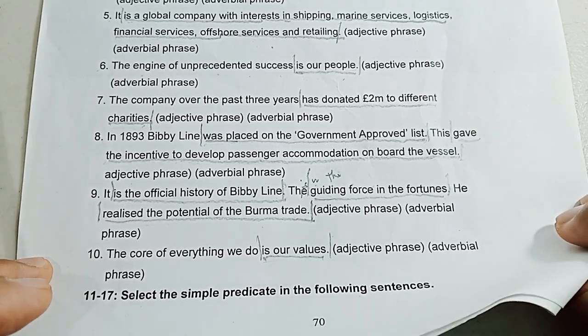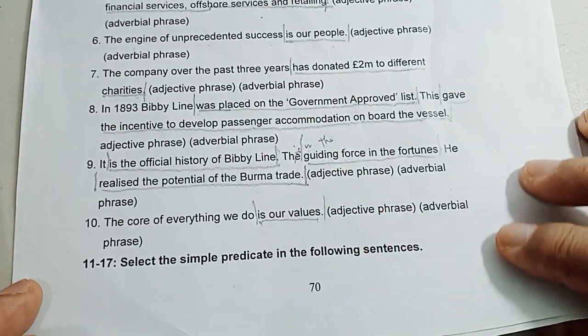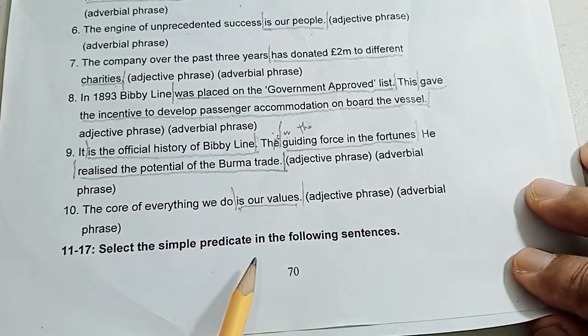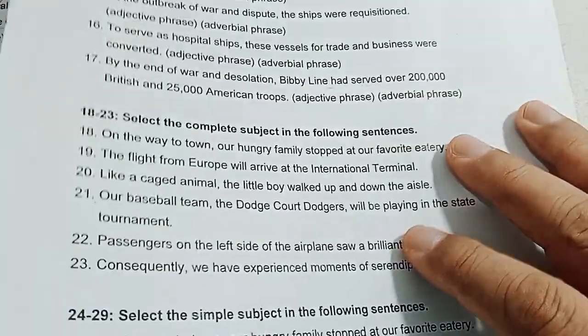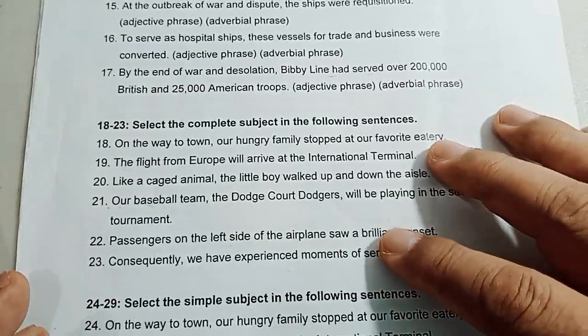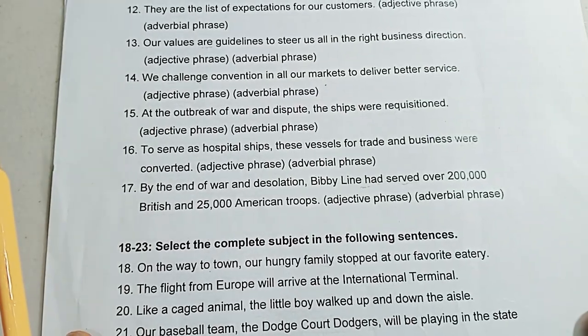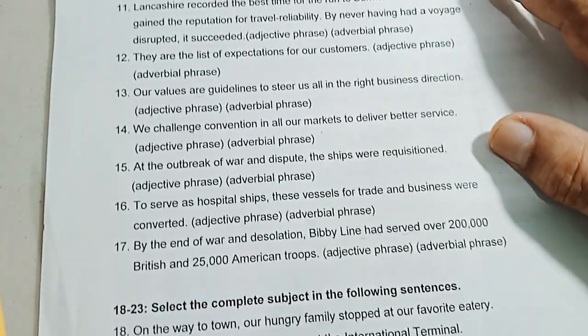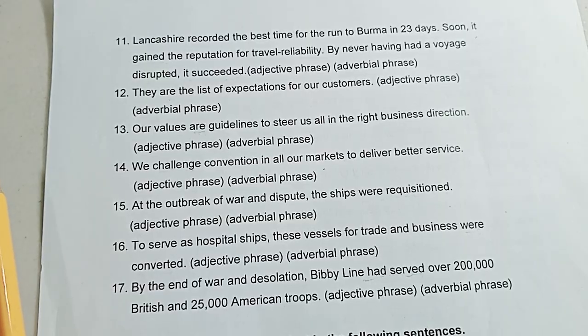Alright, I hope you're following this pre-assessment test. Now let's continue. Select the simple predicate. When we say simple predicate of the sentence, you have to select just the verb. Yes, you heard it right. There's another name for the verb in grammar. We call that simple predicate.